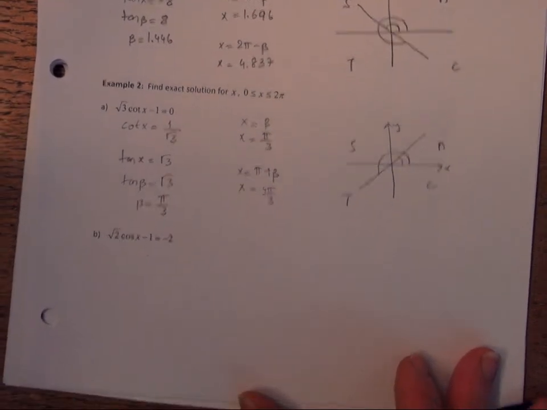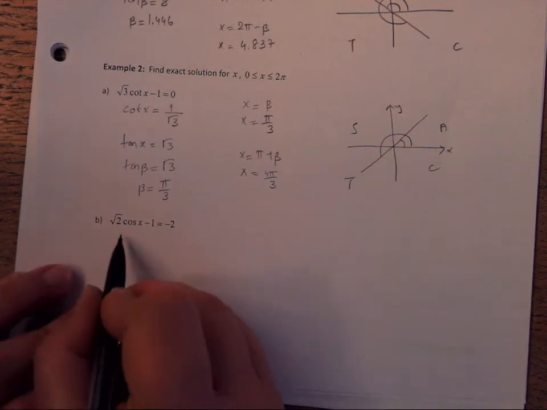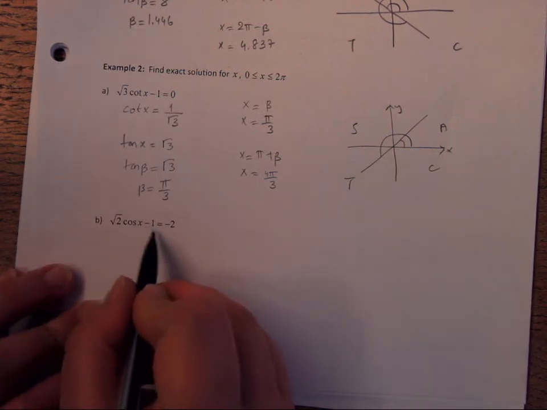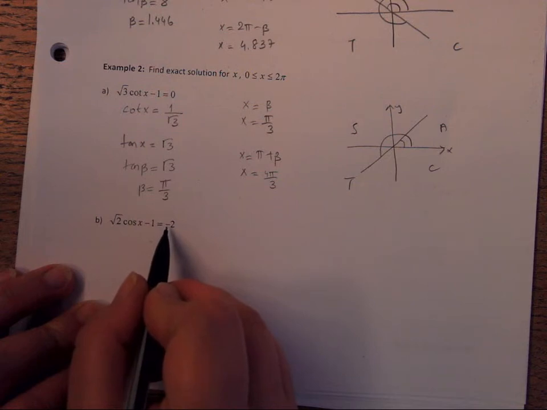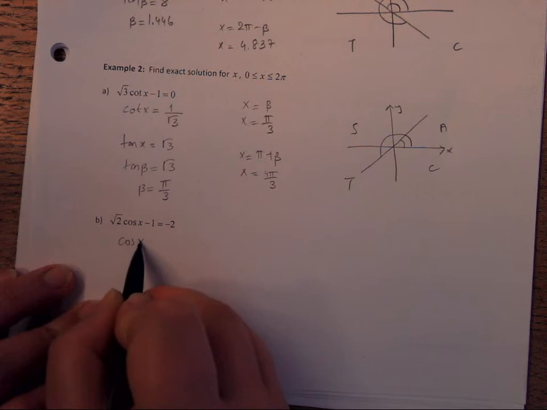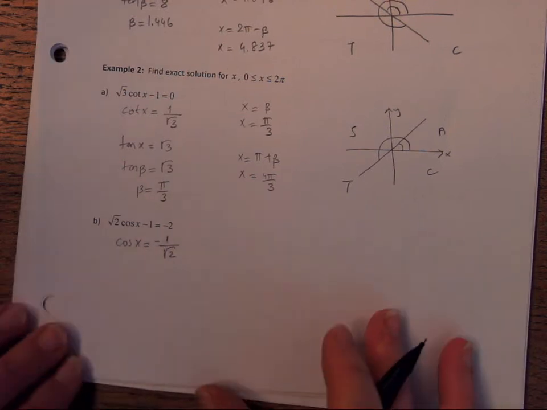Okay, next one. So we are going to isolate cos x. So move negative 1 to the right. Negative 2 plus 1 gives you negative 1. Divide both sides by root 2. You get negative 1 over root 2.